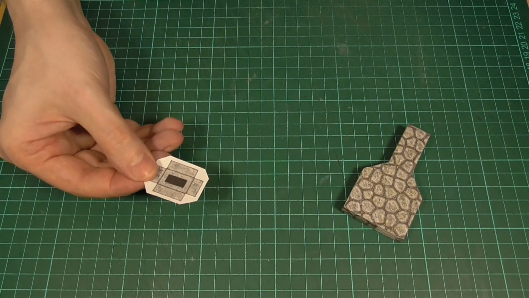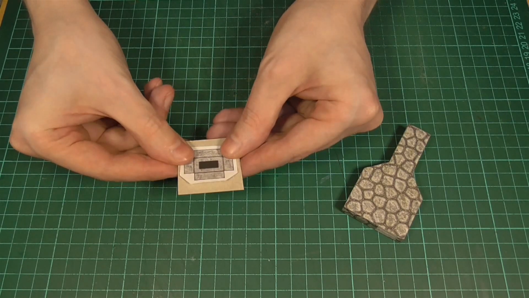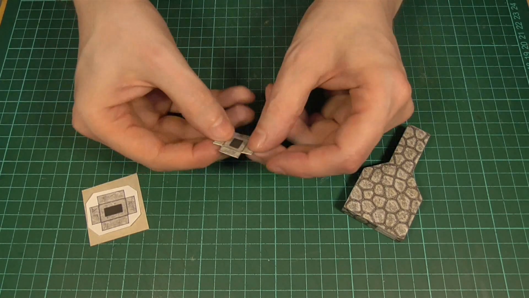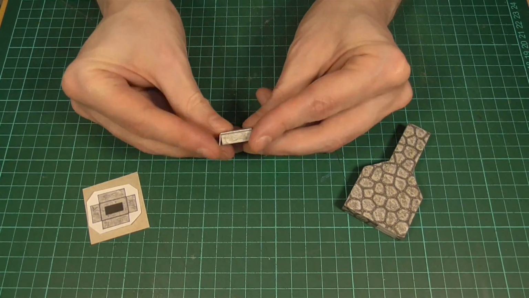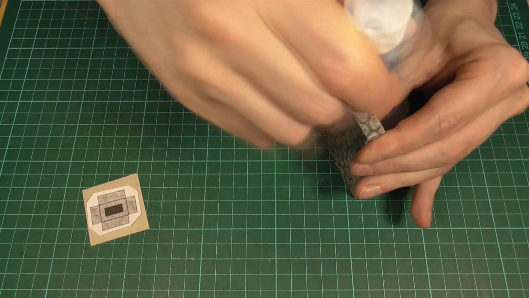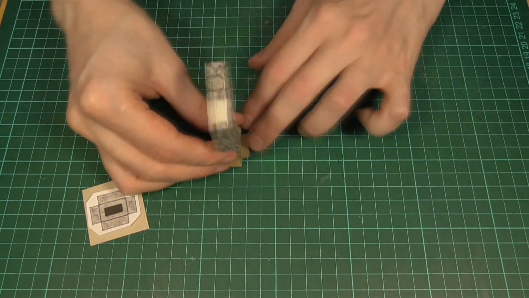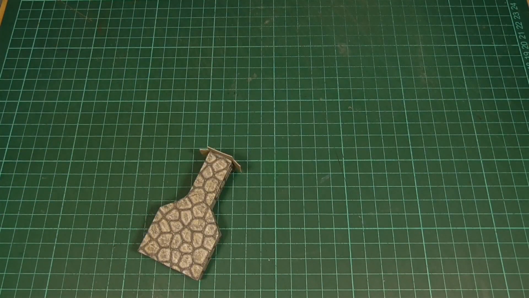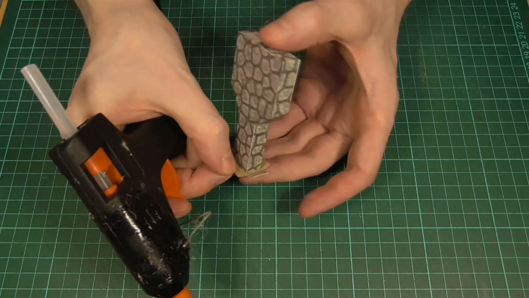Next, we'll take this texture here, glue that to some thin cardboard, and cut that to size. However, we'll also need to score it along these lines here, and these lines here, so that we can fold the whole thing into a little box shape, like this. Then we'll need to apply some glue to the top of the chimney, and also inside this little box, and stick the two together. Then it's just a simple matter of applying a tiny spot of hot glue in the corner here and folding down the side.